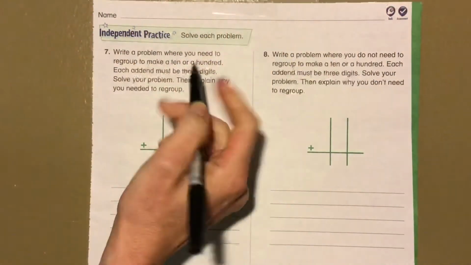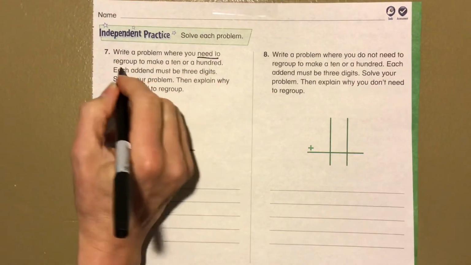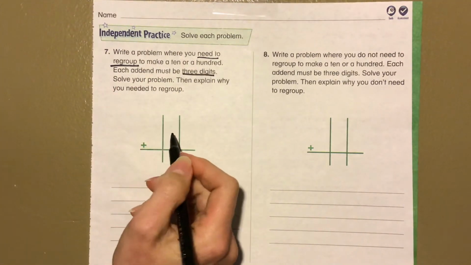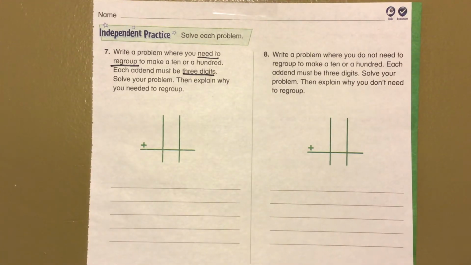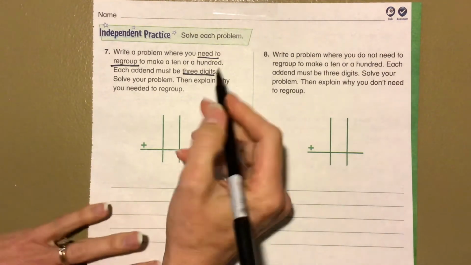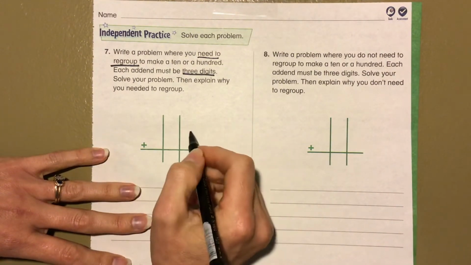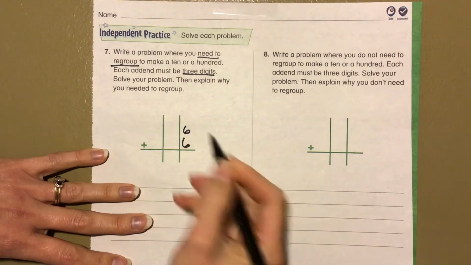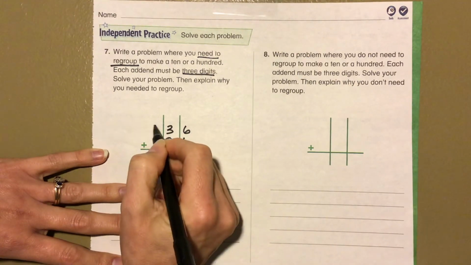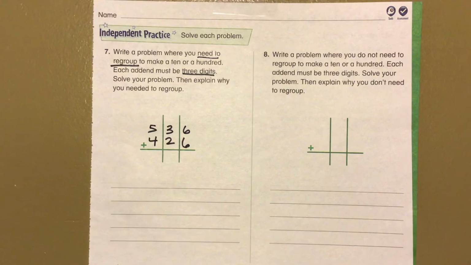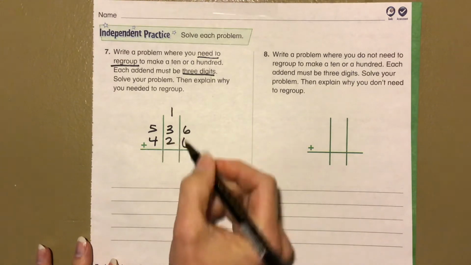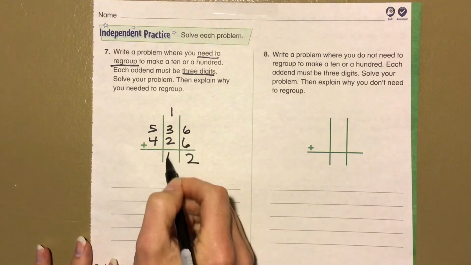All right, write a problem where you need to regroup to make a 10 or 100. Each addend must be 3 digits. Solve your problem, then explain why you need to regroup. Well, if we need to regroup, we know some of our numbers that we have to add have to be higher than 9. So let's see, I'm going to start here. I'm not sure what my number is going to be, but I want to make sure it's higher than 9. So I know that 6 plus 6 is 12. And then I'll just make this some other random numbers, okay? And I know that I need to regroup because this one is higher. Okay, 6 plus 6 is 12. I regrouped. 5 plus 1 more is 6.